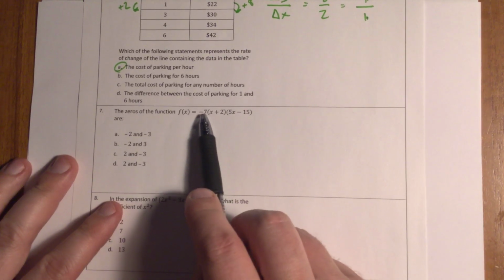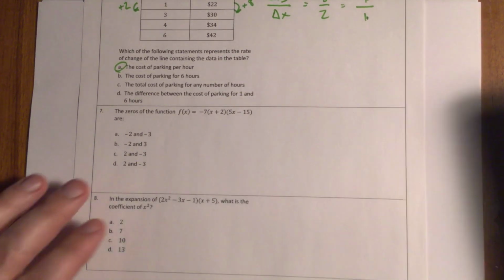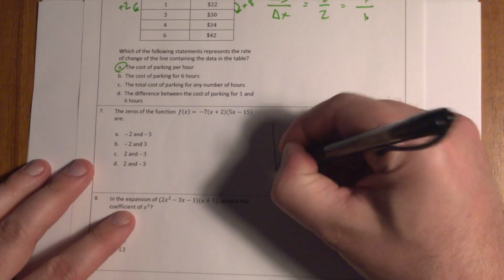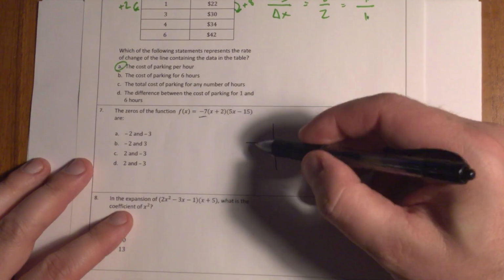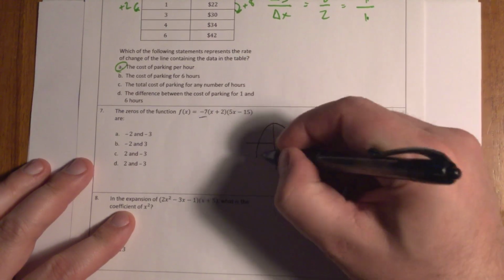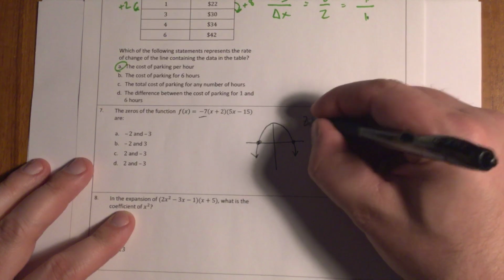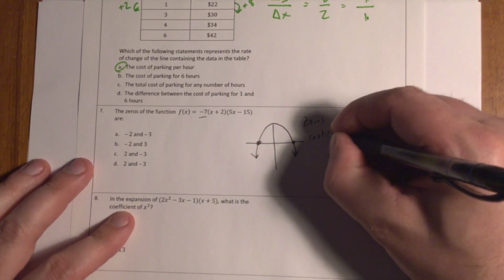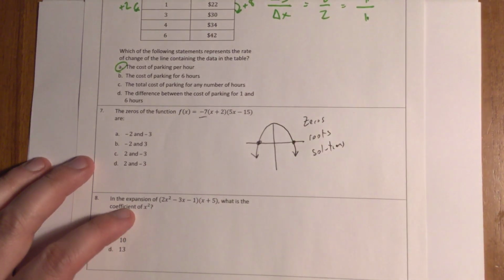F of x equals -7 times the quantity x plus 2 times 5x minus 15. When they say zeros of a function, I know this is going to open down because this is negative. So if I have my parabola, it looks like this. They're looking for these points. These are the zeros, or the roots, or the solutions. These are all words that mean the same thing.